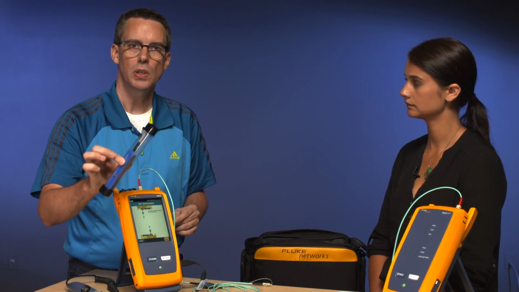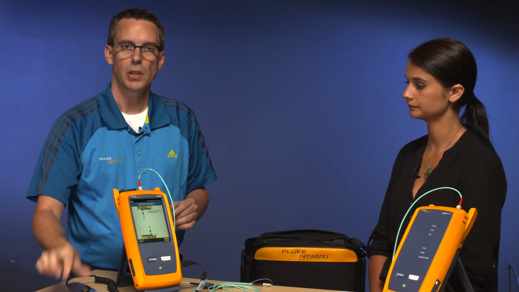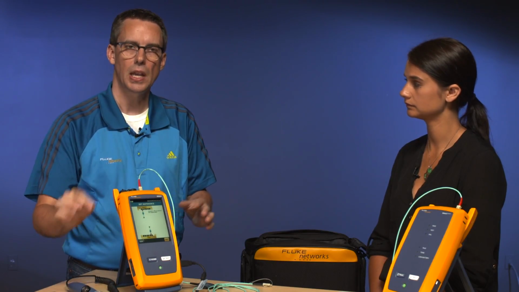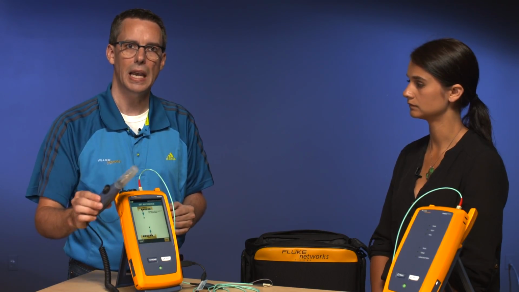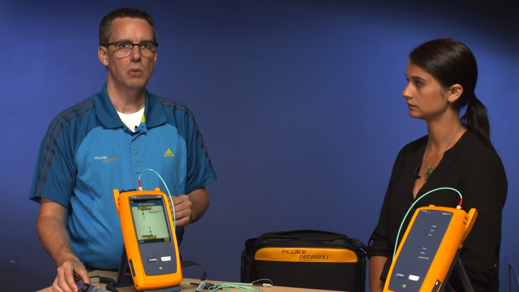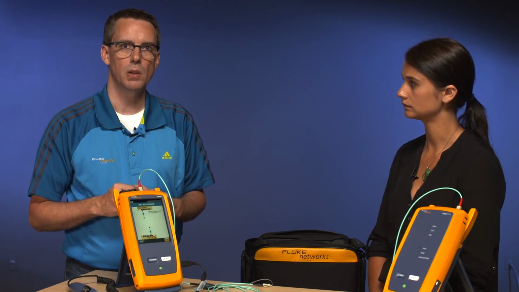You can clean them using these one-click pens, but the false assumption there is that once I clean it, it's cleaned. You don't know it's clean until you've inspected it. So without a camera, you're going to have a pretty rough time doing your fiber optic measurements.